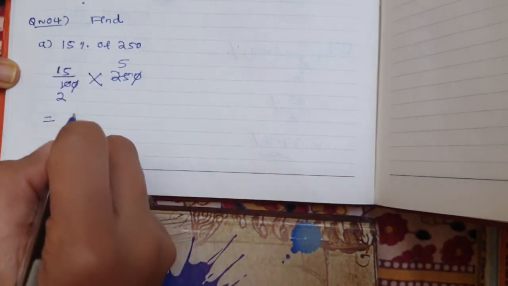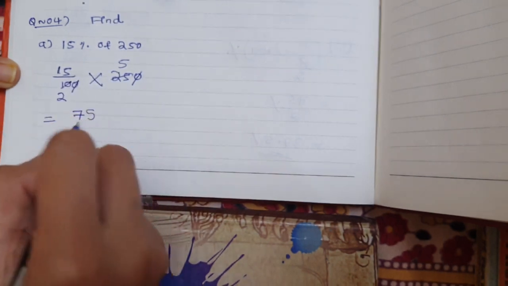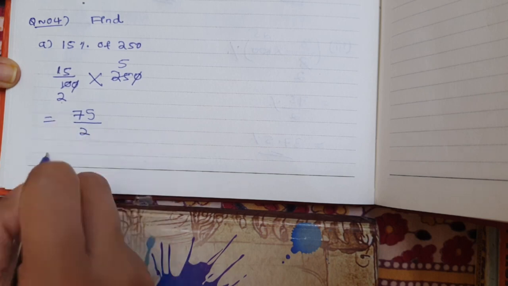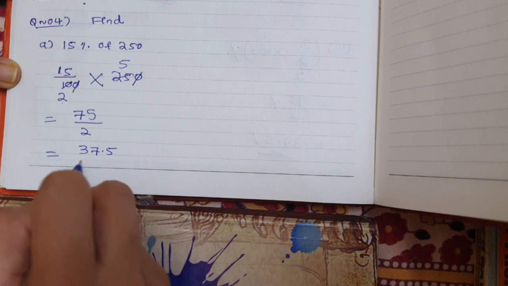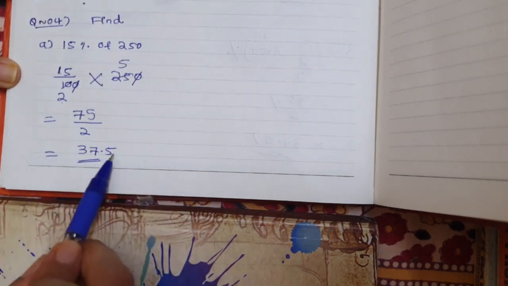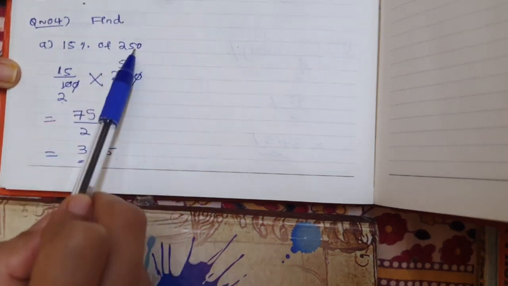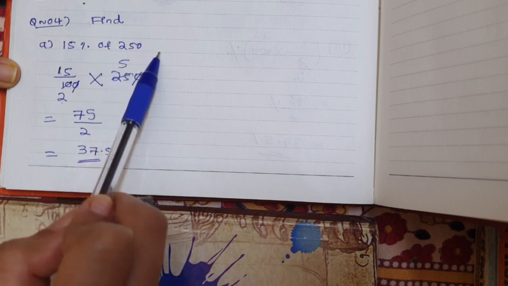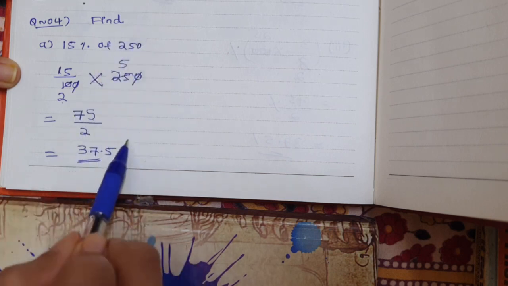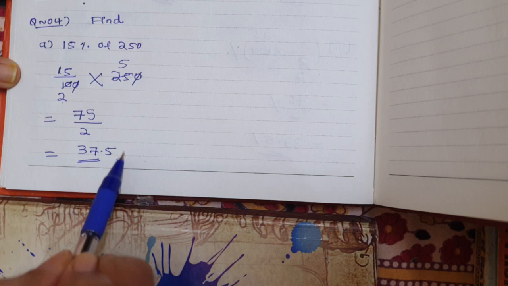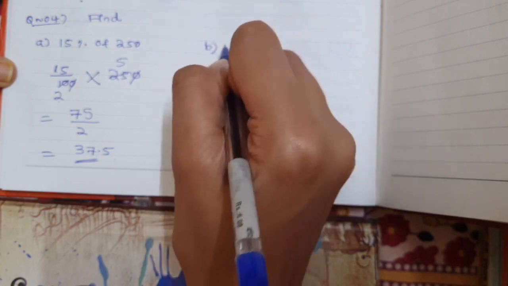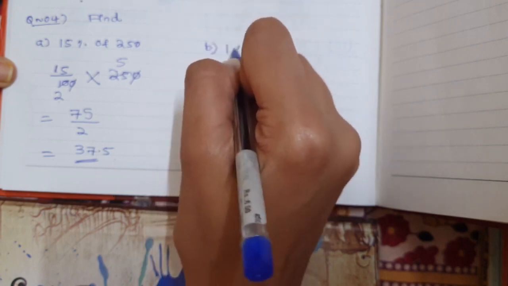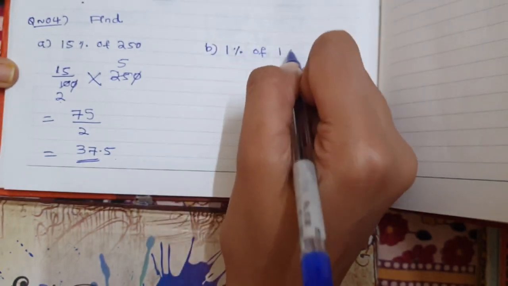15 into 5 is how much? 15 into 5 is 75 divided by 2. 75 divided by 2 is 37.5. This is the final answer. There is no unit for this because in the question also there was no unit. And do not put a percentage sign here because we have not converted this into the percentage. Now let us move to the second one. Second one is 1% of 1 hour.